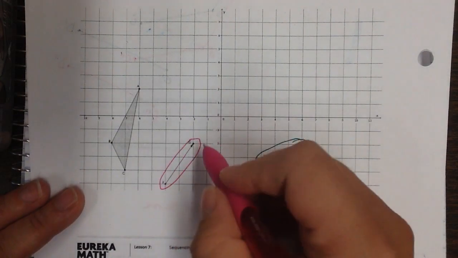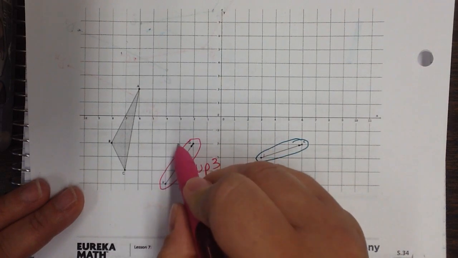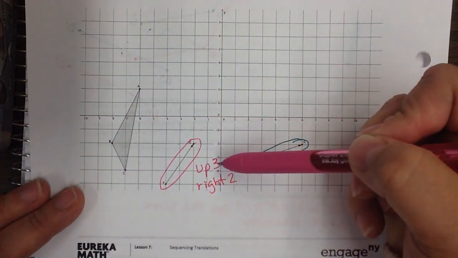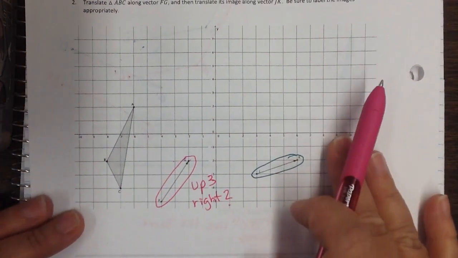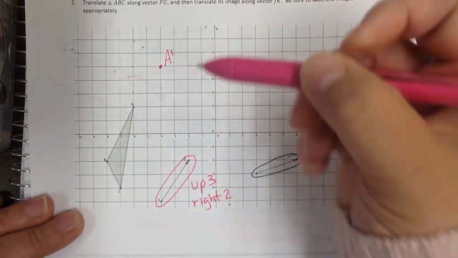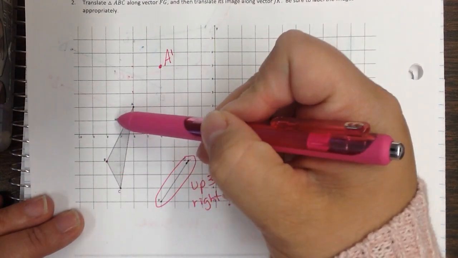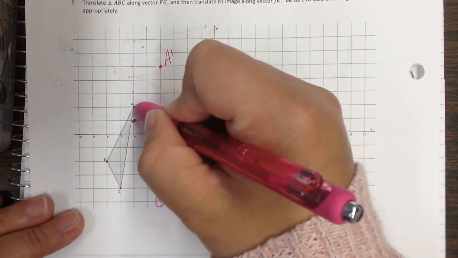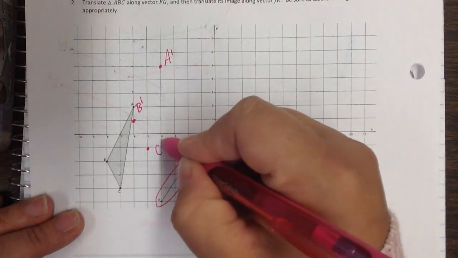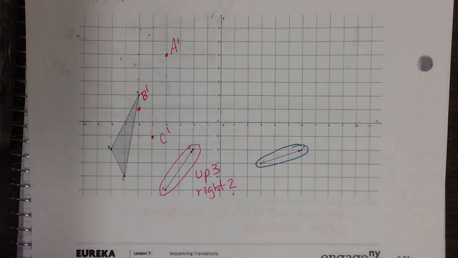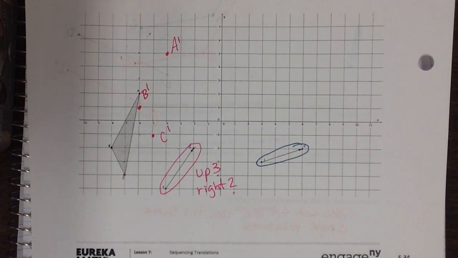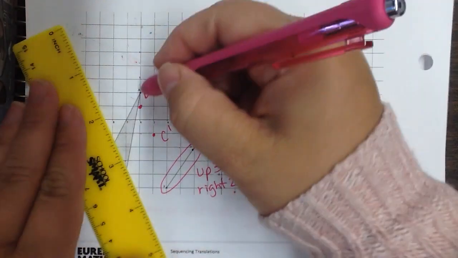and right 1, 2. So each one of these points is going to go up 3 and right 2. So A, 1, 2, 3, 1, 2, A prime. B, 1, 2, 3, 1, 2, B prime. C, 1, 2, 3, 1, 2, C prime. And then you would just use a straight edge and connect your points.